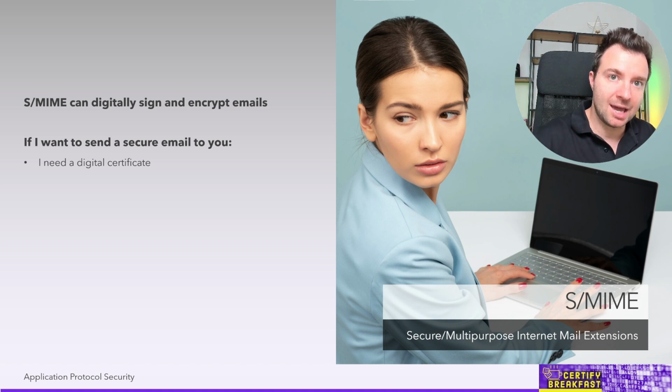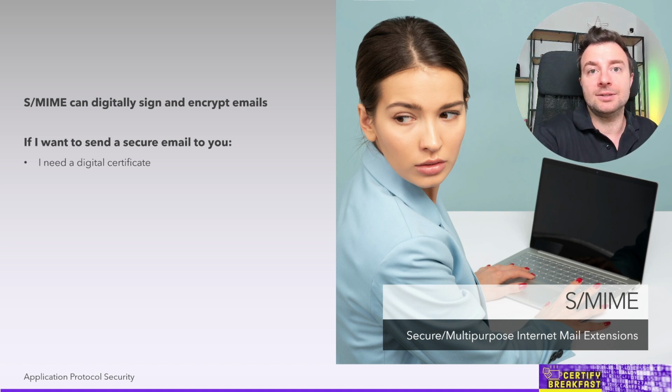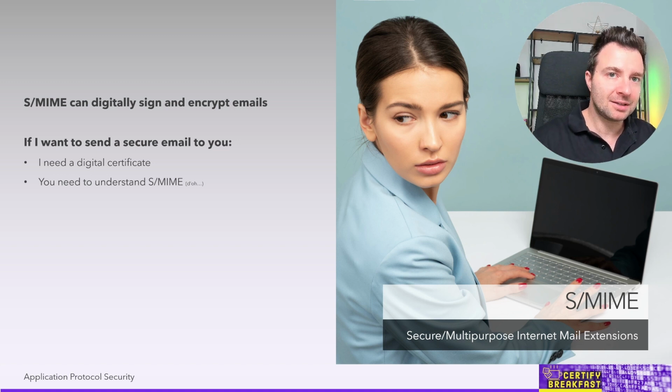All right, I'm going to need to have a valid digital certificate that you can recognize and validate. You also need to understand S/MIME, right? Your email client, in order to automatically validate my identity and to decrypt the contents of that email, needs to be S/MIME compatible.